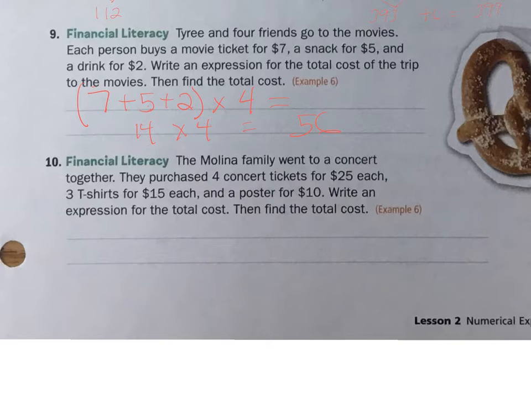Let me just make sure I have this. Oh, I messed up. Tyree and 4 friends. So this number here is going to be 5. So it needs to be 7 plus 5 plus 2, not times 4, that's just the 4, times 5. Oops, and that should be a times. These take a little bit more thinking. So I'm going to have 7 plus 5 plus 2 times 5 total people.